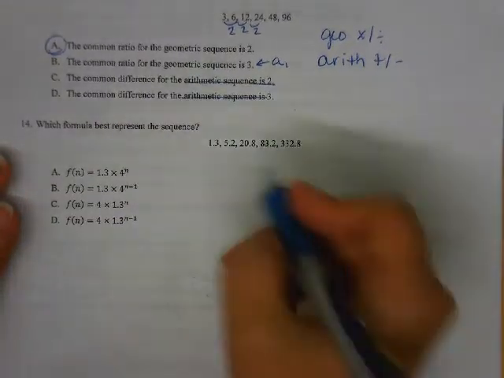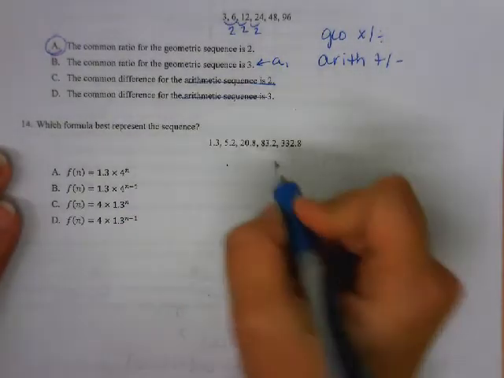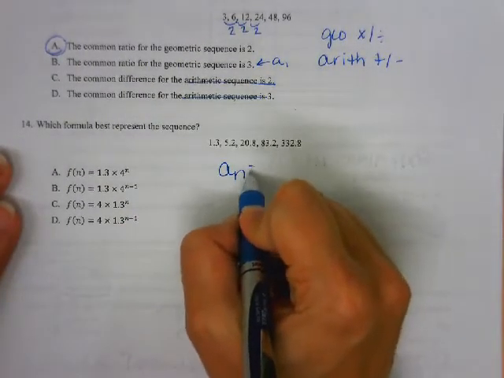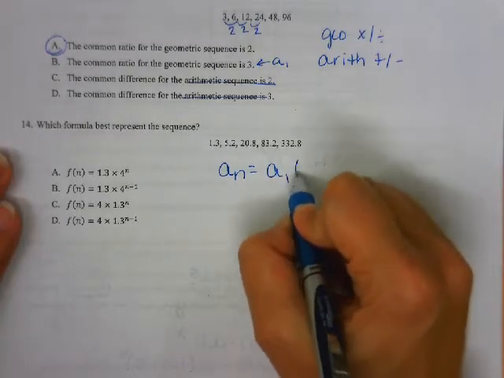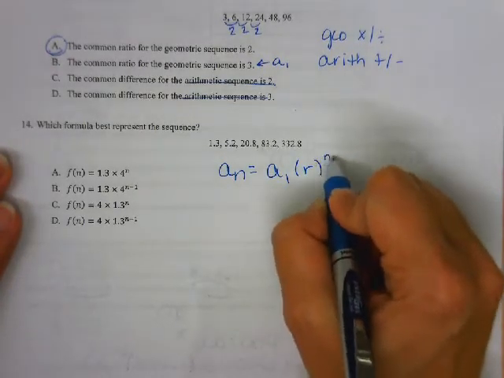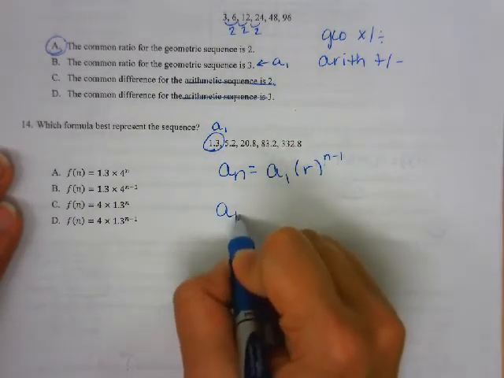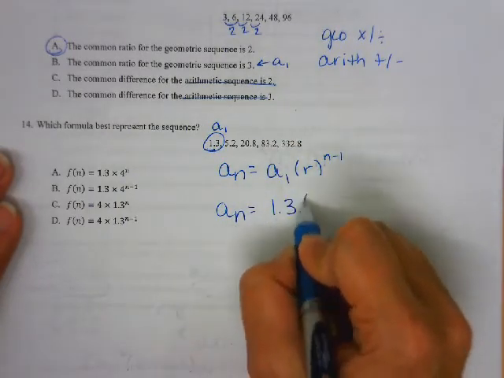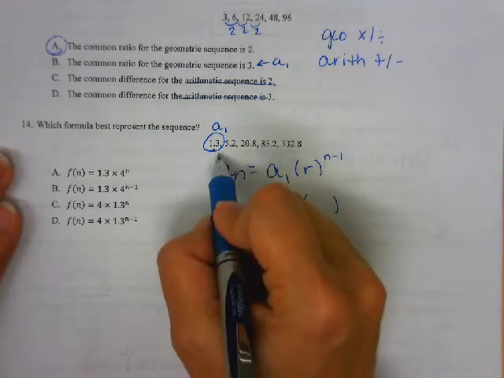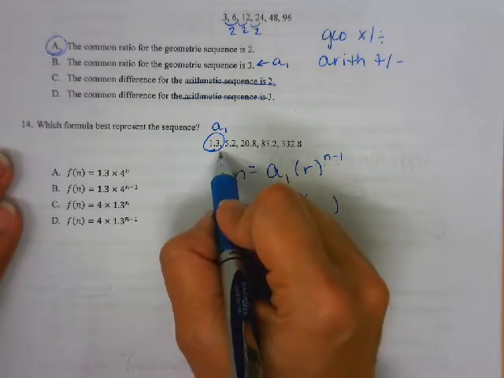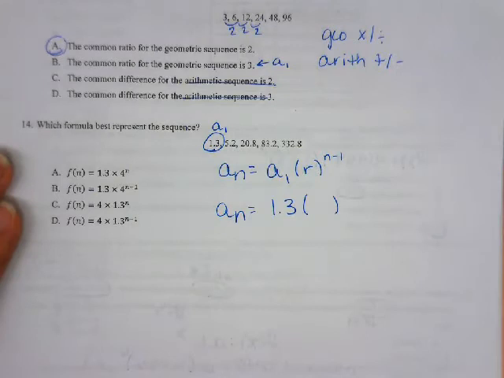And then this last one, remember our explicit A sub 1 times R to the n minus 1. So here's our A sub 1. So I'm going to write my own formula, 1.3. And then I need to figure out my R. Well, how do I go from 1.3 to 5.2?